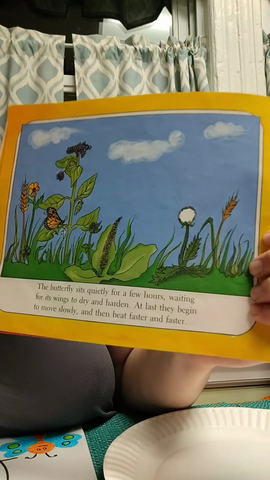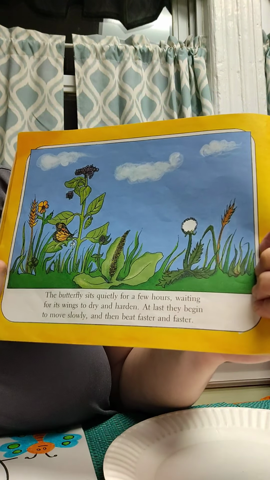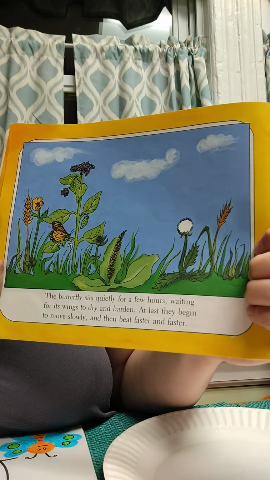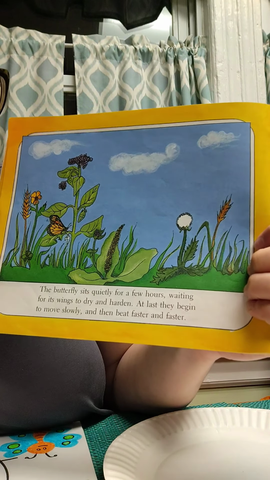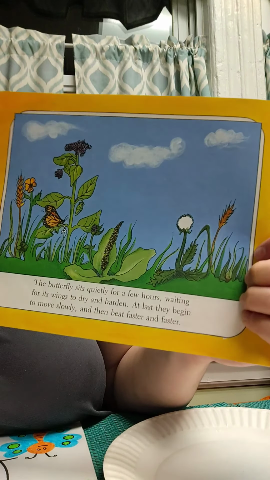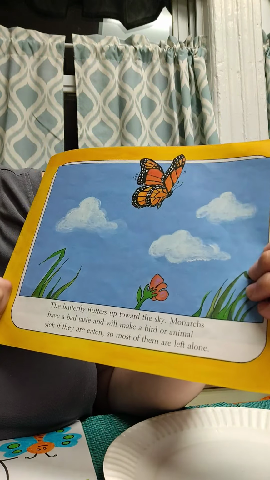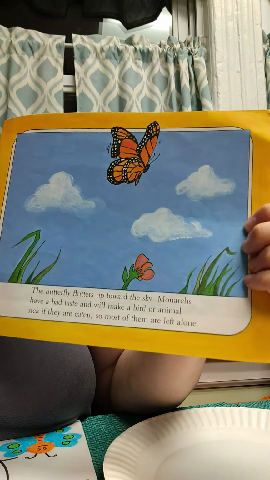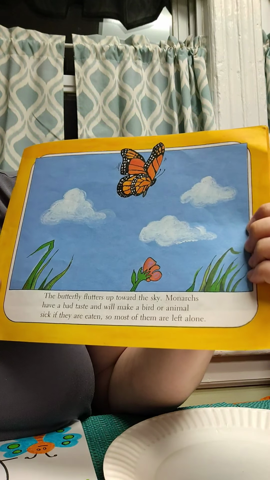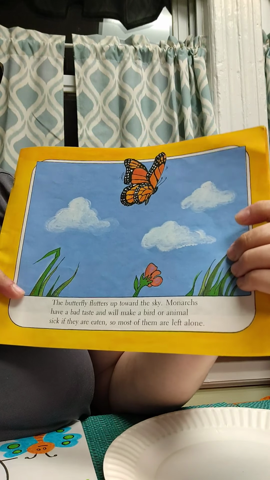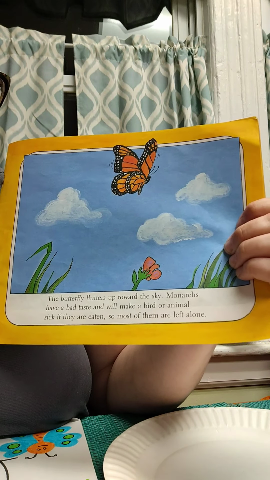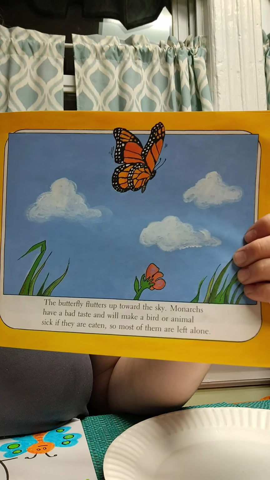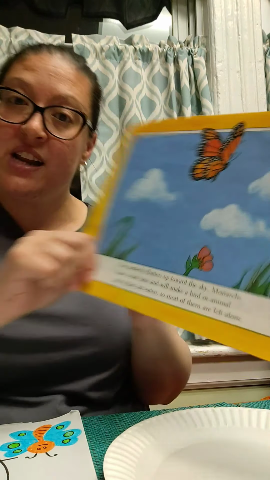The butterfly sits quietly for a few hours, waiting for its wings to dry and harden. At last, they begin to move slowly, and then they beat faster and faster. The butterfly flutters up toward the sky. Monarchs have a bad taste, and they make birds or animals sick if they eat them, so most of them are left alone. That is so lucky.